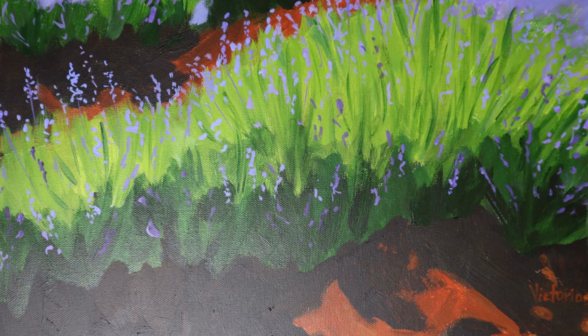Here it is with the lime green. I love that lime green and that jet black and those purple lavender heads and all the contrast. It's just a lot of drama in that one little corner of the painting.